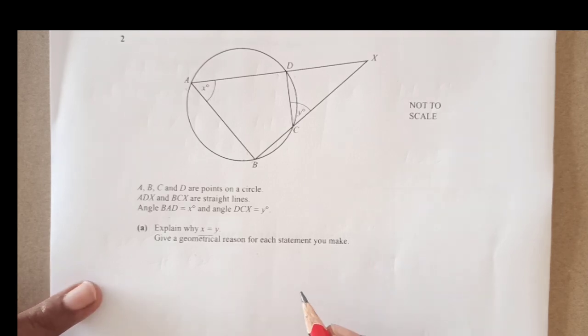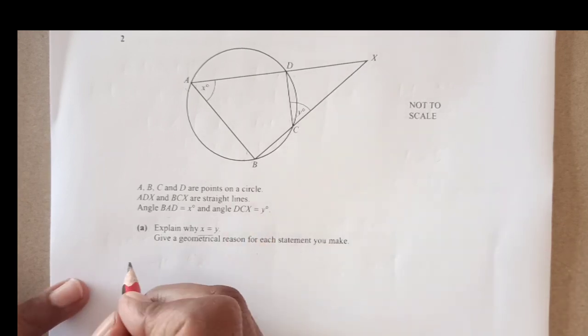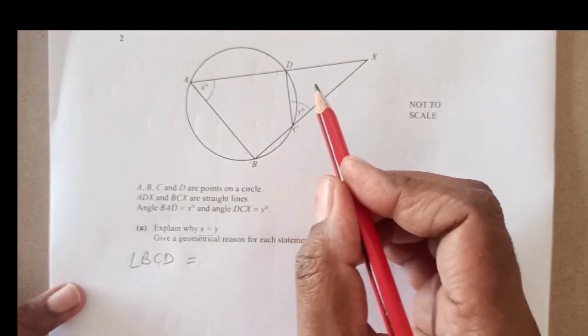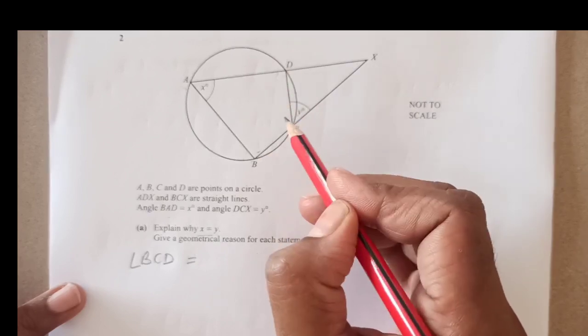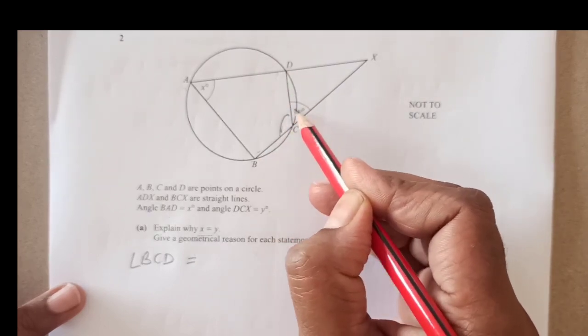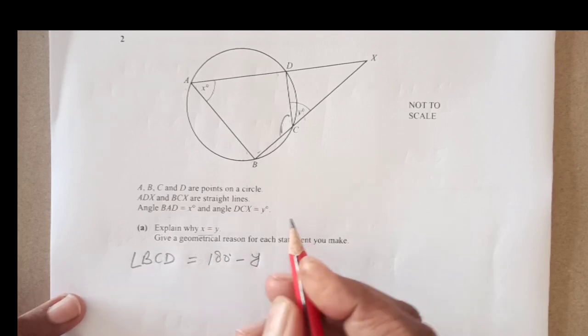So now we see that here this angle is angle BCD. This angle is y, and because this is a total of 180, this is going to be 180 minus y, right?